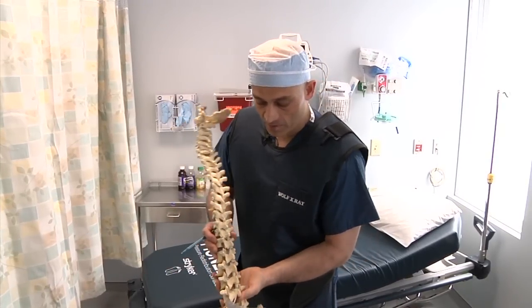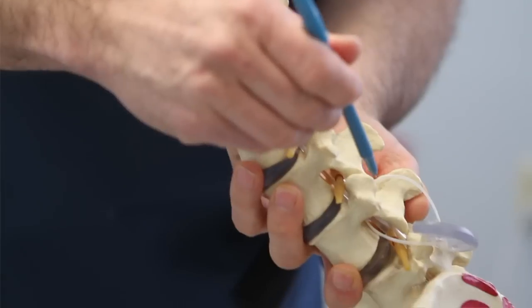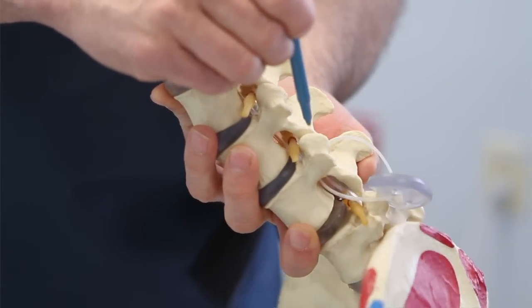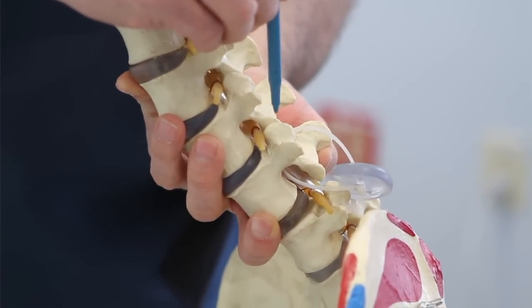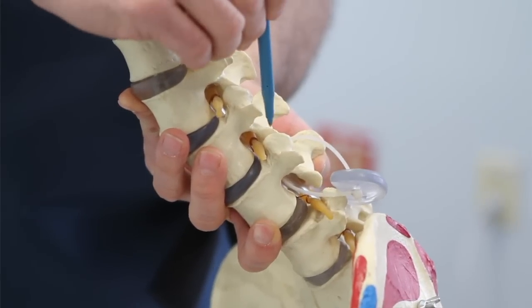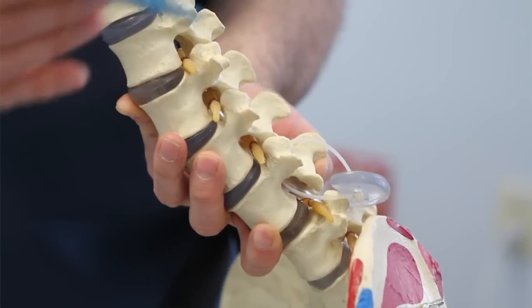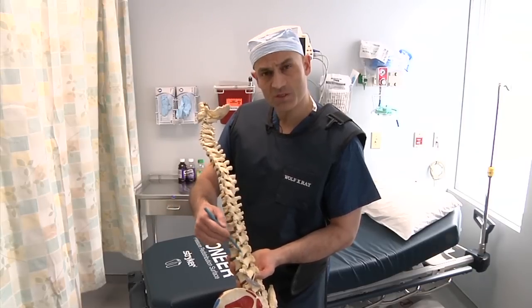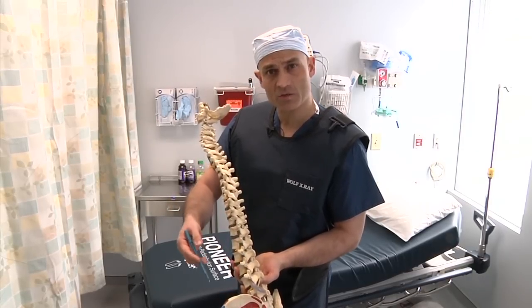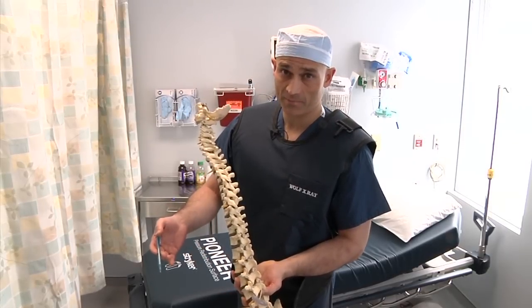Turning the spine around, I'm going to demonstrate the lumbar facet joints. These are the small joints in the back of the spine which provide some stability and motion, but which are prone to degeneration and can lead to the onset of back and sometimes leg pain.